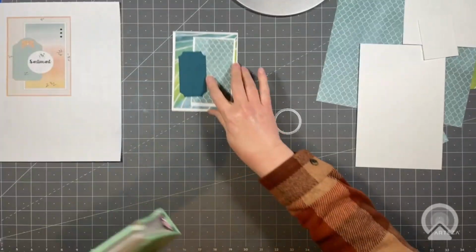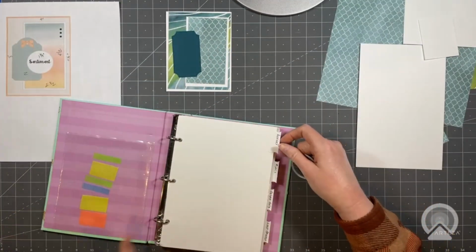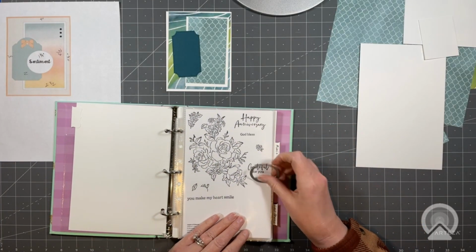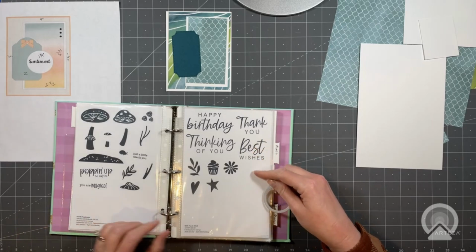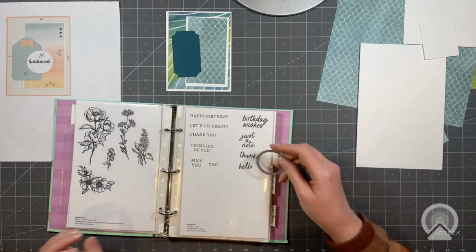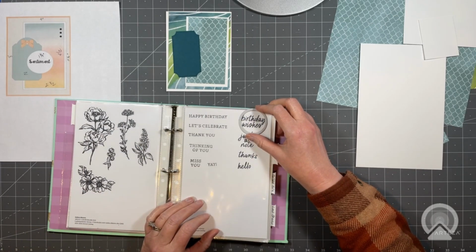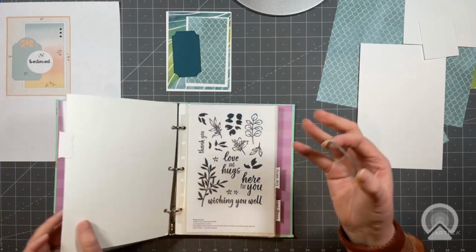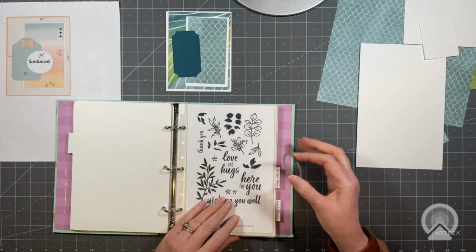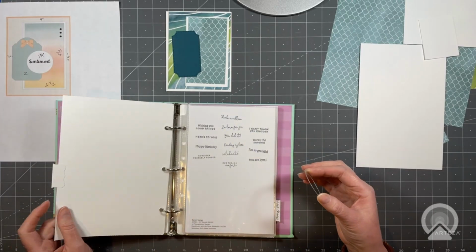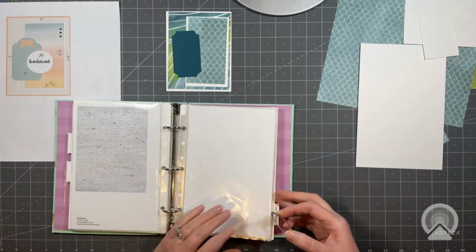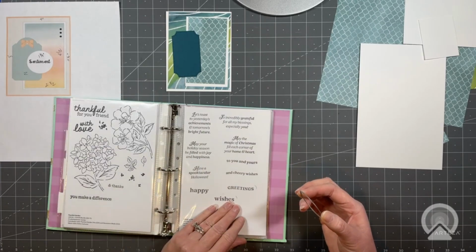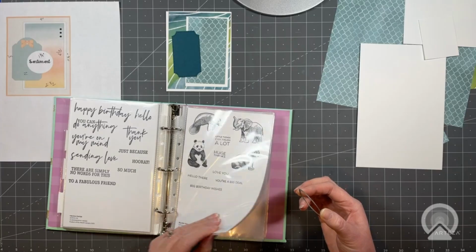Let's see, what sentiments do I have that are current? Oh, that's a good one. I could use that. These are a little big. Well, I do that most of the time. I always need birthday cards. That's pretty small. And then I think most of my other ones are not this time of year.